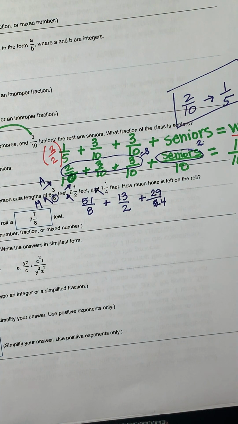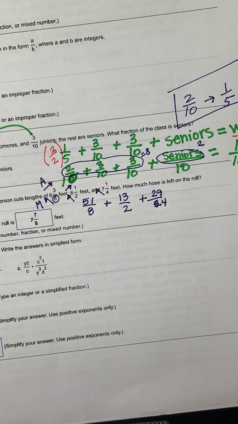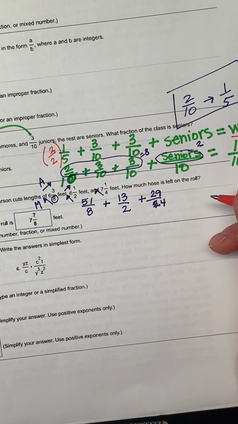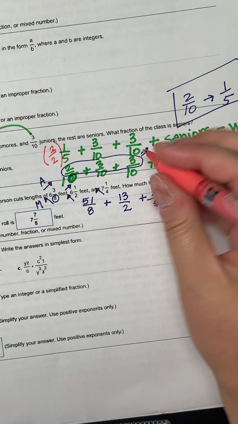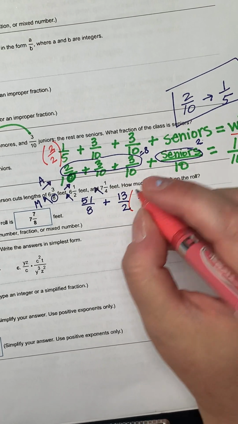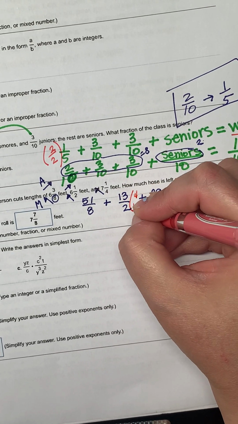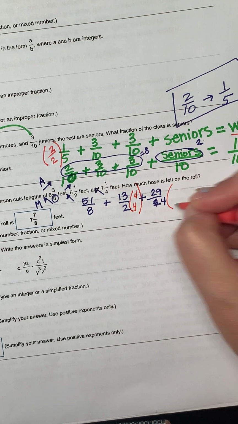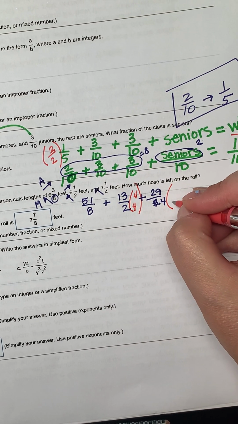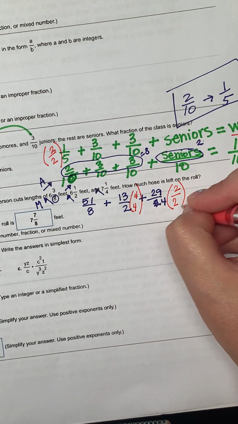Okay, now what we're going to do is set up some common denominators. To be a common denominator, I think I want to get an 8 because that's the biggest one. And if we look, this 13 over 2, I can multiply by 4 over 4 to get that 8. On the right, I can multiply that 4 by 2 over 2.